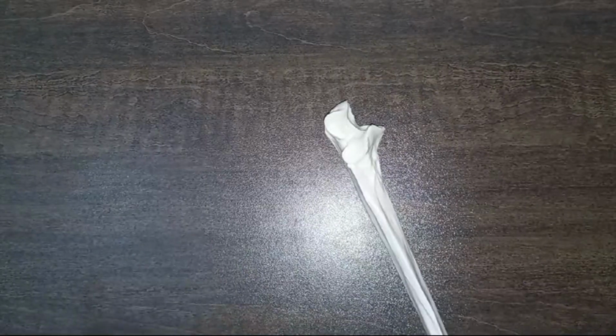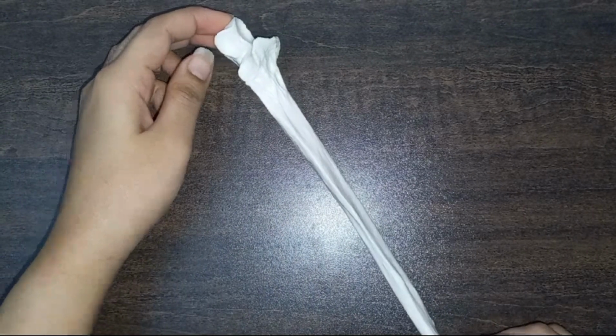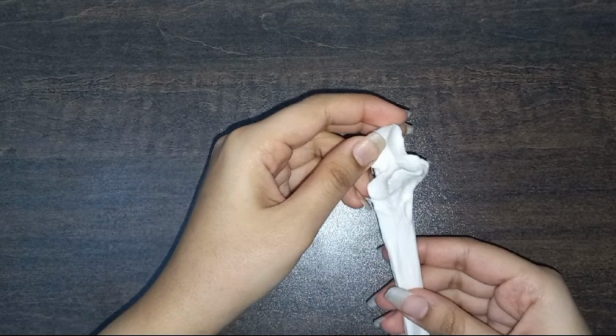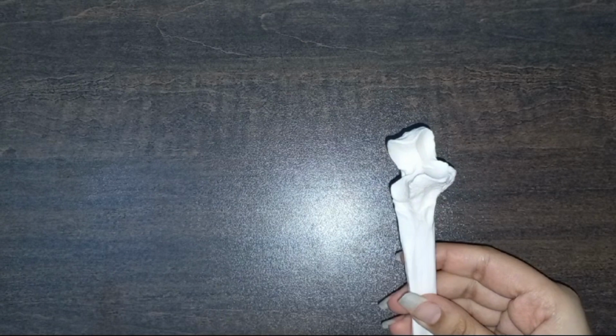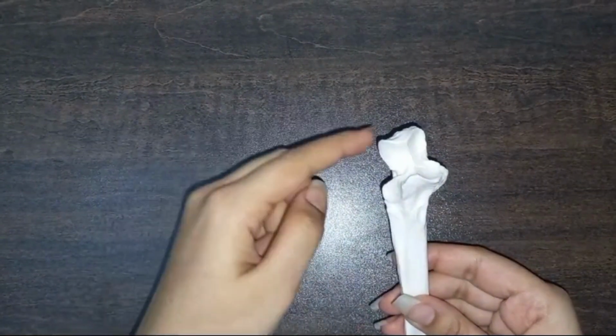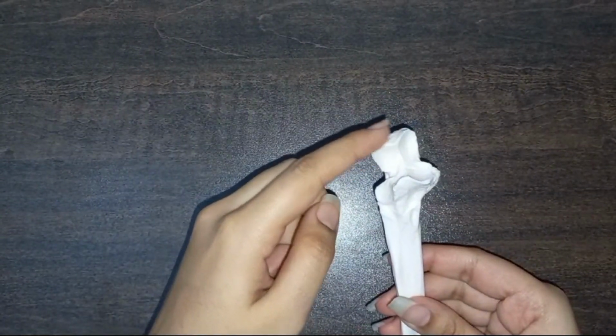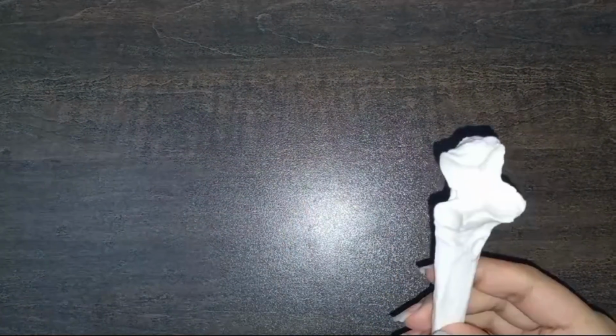Let's talk about some of the features of the ulna. This ulna is of the right forearm. The upper end has two processes, the olecranon process and the coronoid process. The olecranon process projects upwards from the shaft and it has 5 surfaces: a superior surface, an anterior surface, a posterior surface, a lateral surface, and a medial surface.